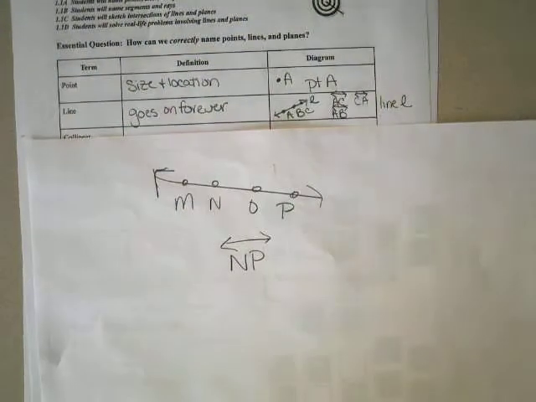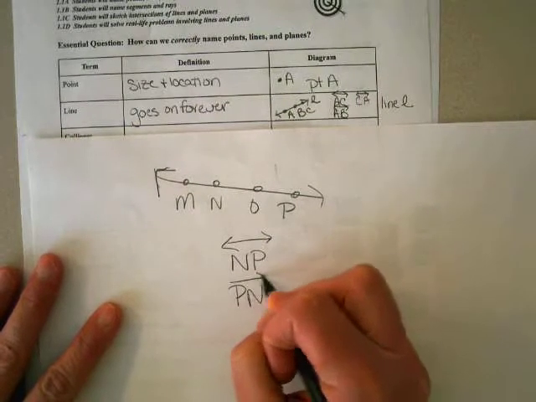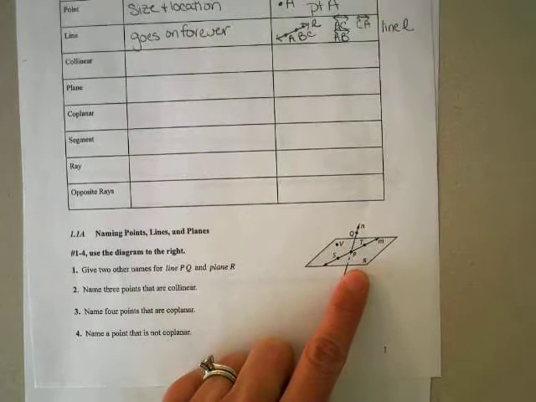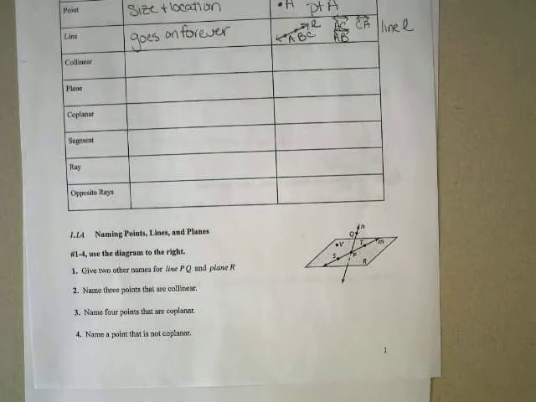It's most common to see the two end points with the line. But also remember that you can reverse them. So you could say PN, and that's the same line. So there's lots of different ways to name the exact same line. I'm just kind of trying to tell you what's most common. And if you notice, a lot of your diagrams are not that complicated, so there's not usually as many choices.